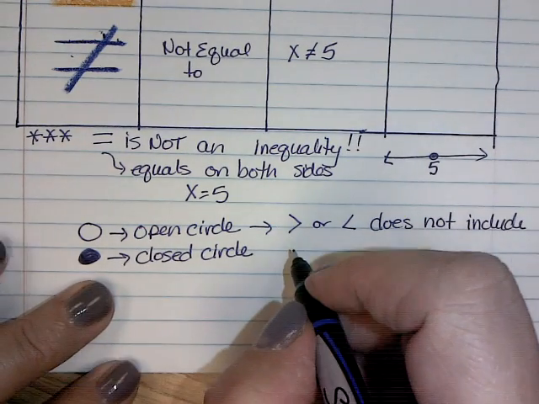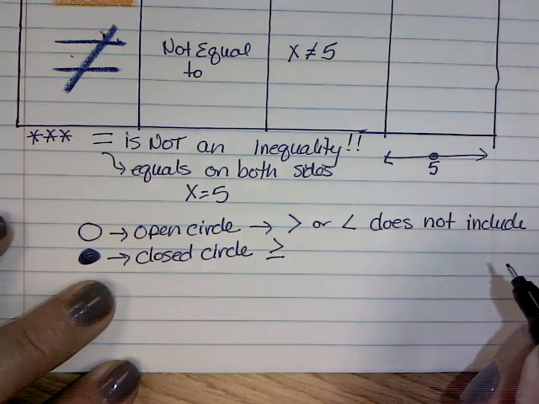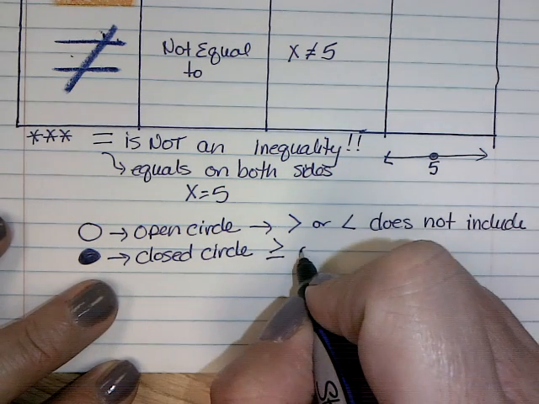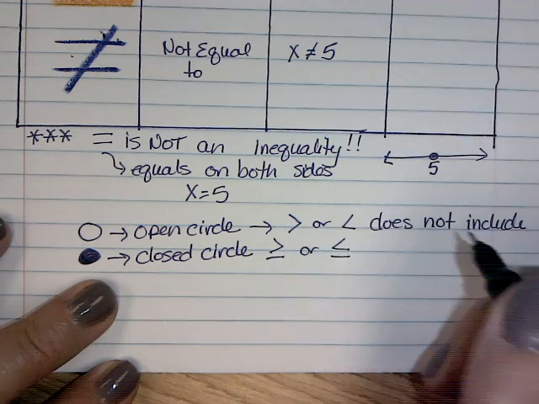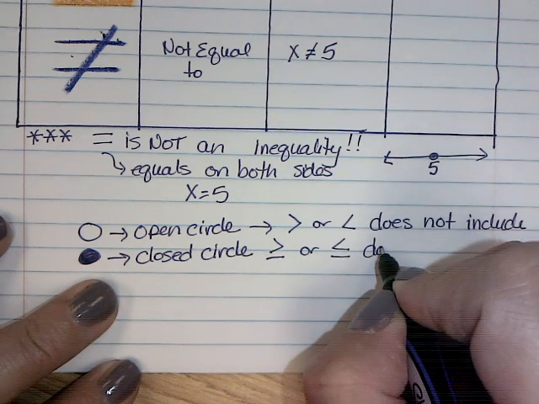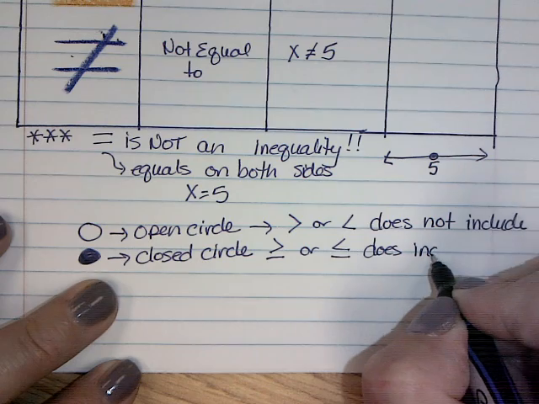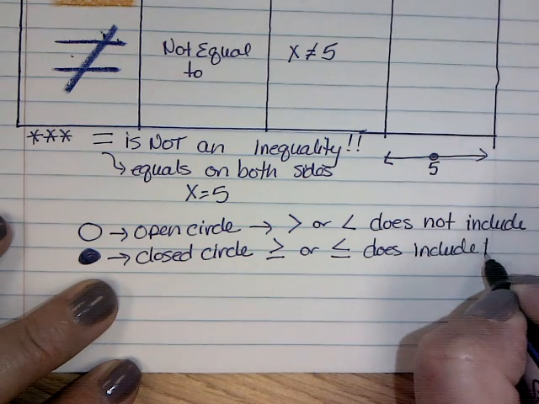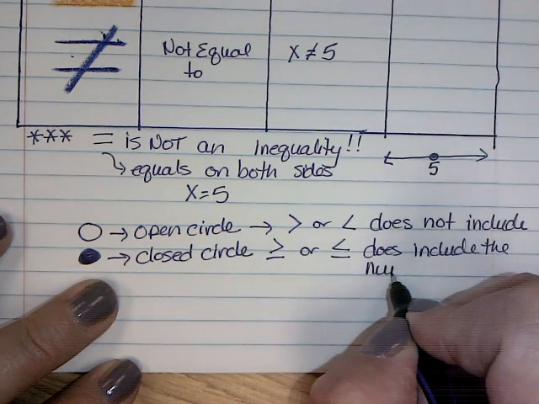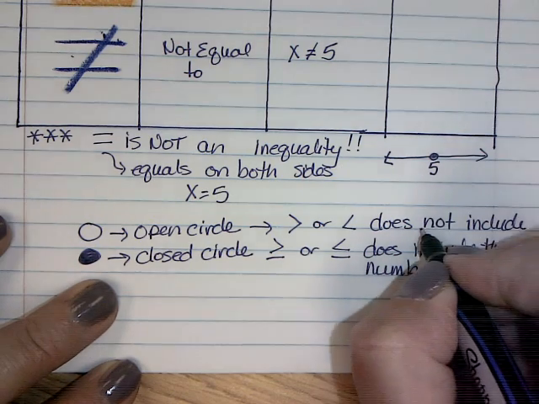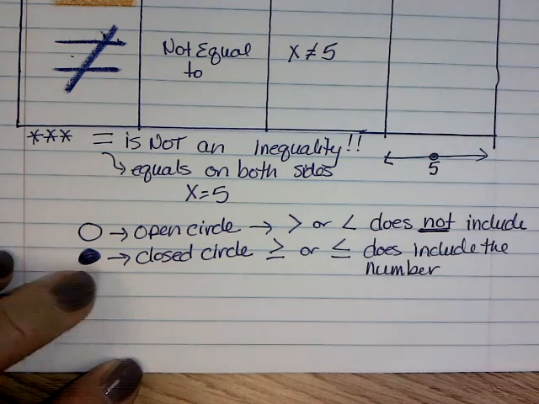If I take a look at a closed circle, it can look like this: greater than or equal to, or less than or equal to, and it does include the number, where this one does not.